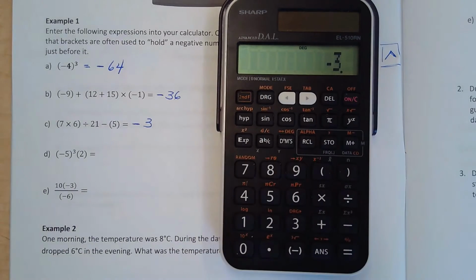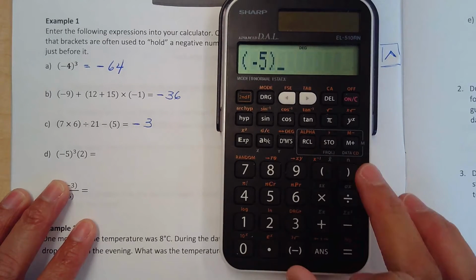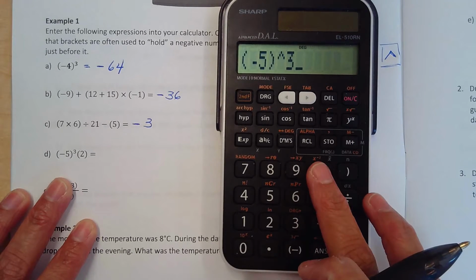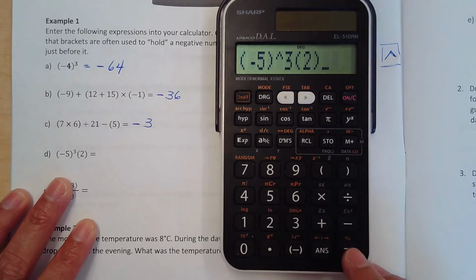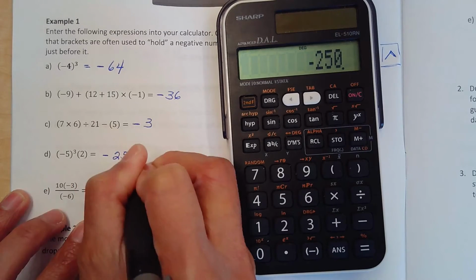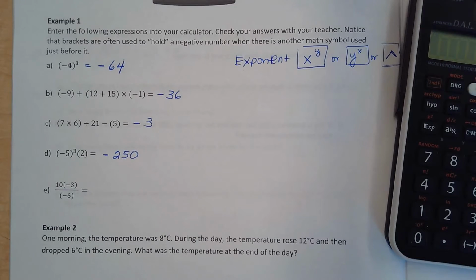Give us a call, or raise your hand if you're not sure about that. And then letter D. I'll try that and check our answer. Okay, all of these are negative, so -250 for letter D.